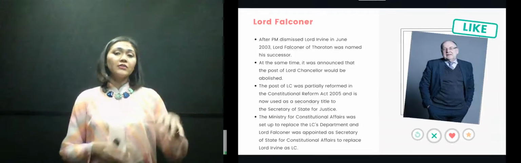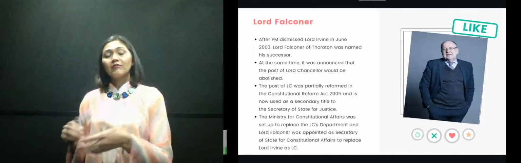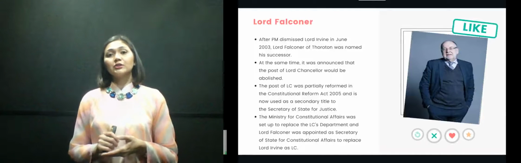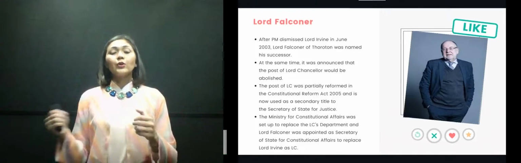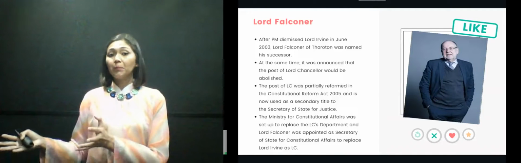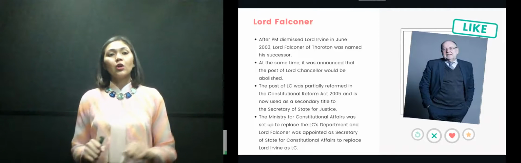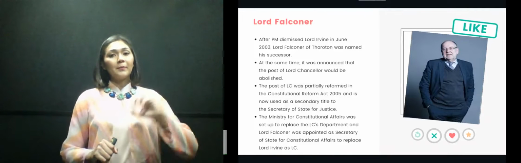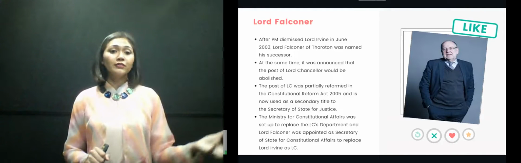So when Lord Irvine was sacked in 2003, you have Lord Falconer, like in the picture on the slides, appointed as his successor. At the time of his appointment, it was announced that the role of Lord Chancellor will be abolished. So the role of Lord Chancellor was partially reformed under the Constitutional Reform Act.